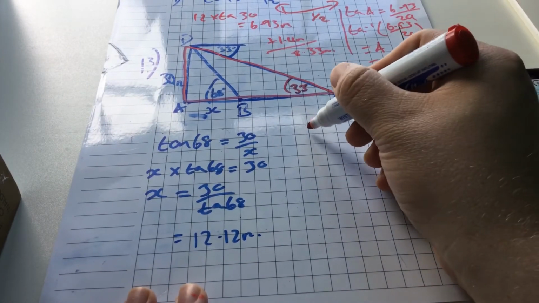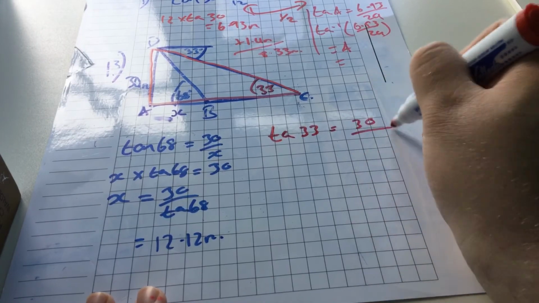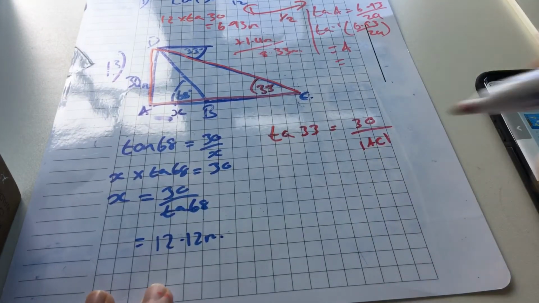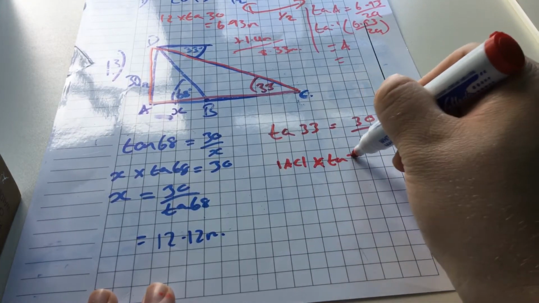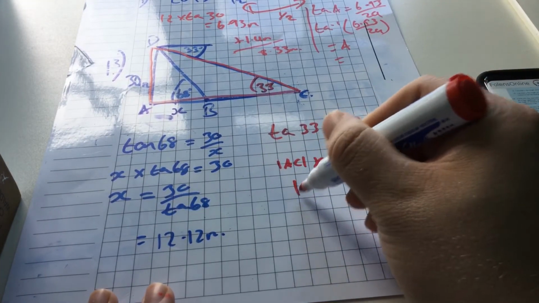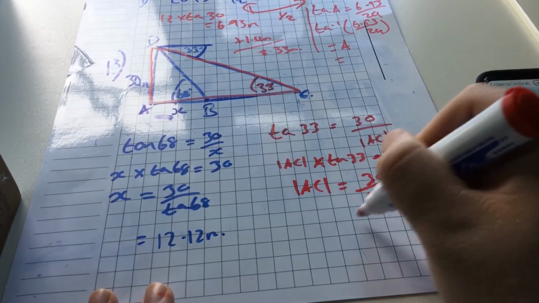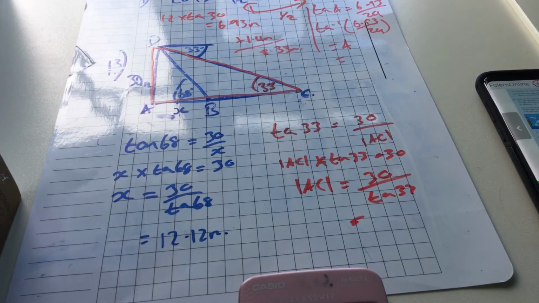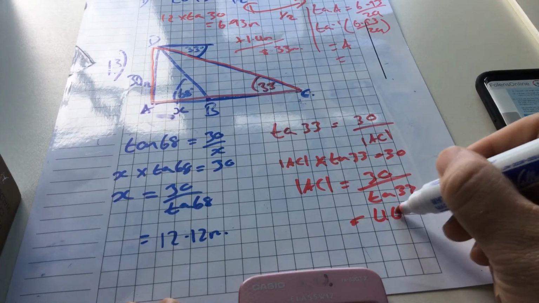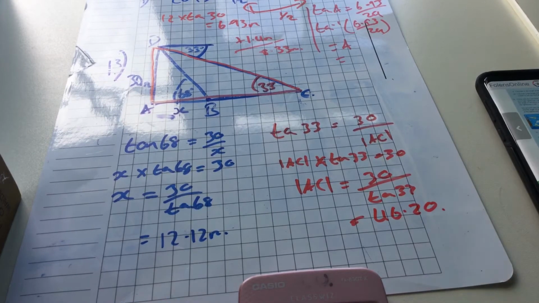Okay, so tan 33 equals 30 over AC. Multiply across by AC, so AC times tan 33 equals 30. So A to C is 30 divided by tan 33. 30 divided by tan 33 is 46.195, so 46.20.